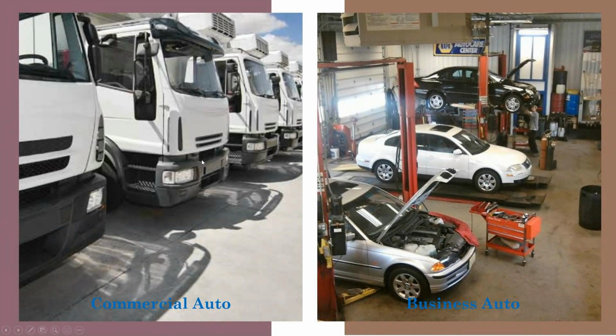So commercial auto, think of vehicles used in the business, versus business auto, where we're in the auto-related business, in this case, a repair shop. So that's kind of the difference. Your test may change it up, but just know we're covering vehicles used in the business, or we're in the business of dealing with vehicles.